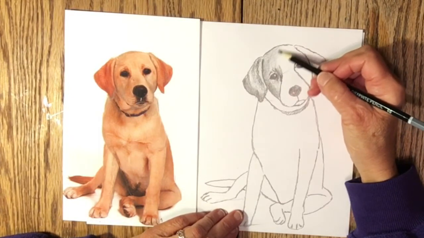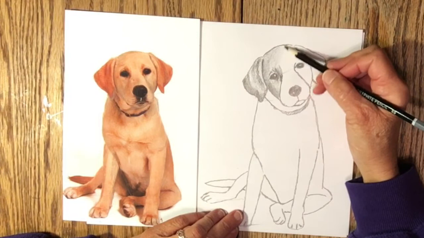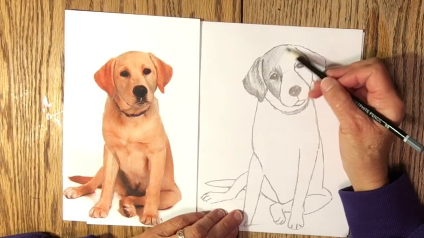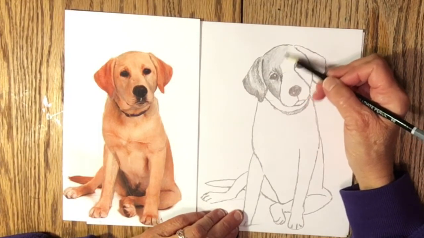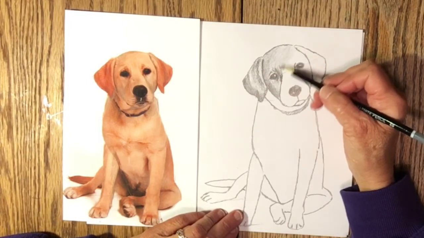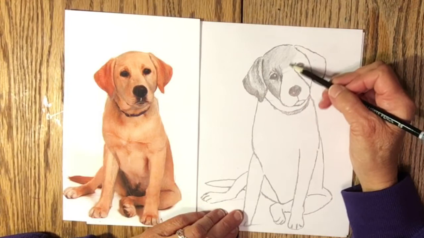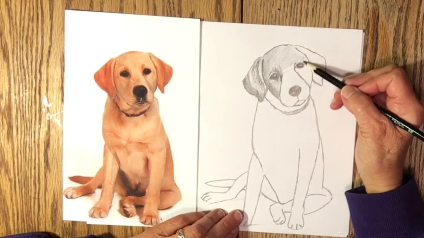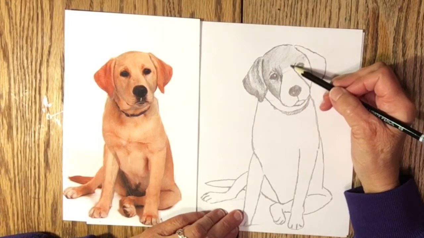And this part of his head is probably almost the lightest part in this picture. So my pressure is really light now, but I'm trying to make my strokes really smooth and together, and not look like I'm scribbling.